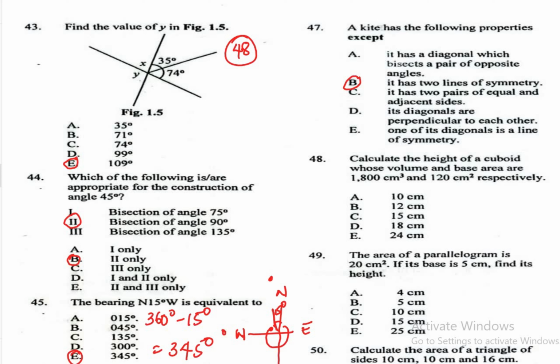Calculate the height of a cuboid whose volume and base area are 1,800 centimeter cube and 120 centimeters square respectively. A. 10 centimeters. B. 12 centimeters. C. 15 centimeters. D. 18 centimeters. E. 24 centimeters.